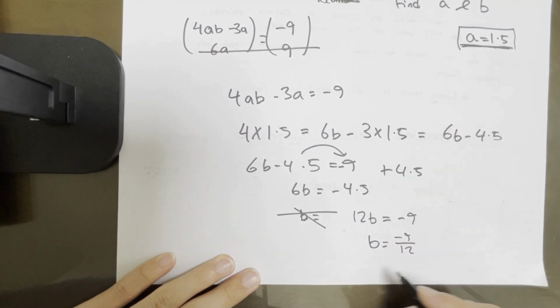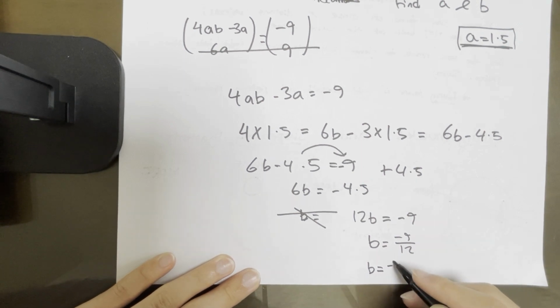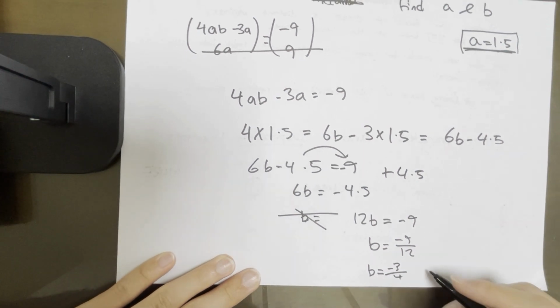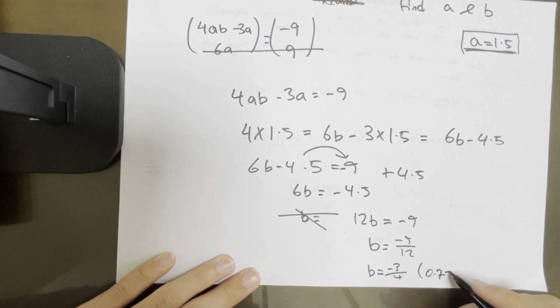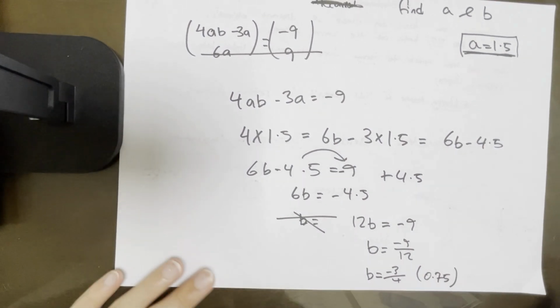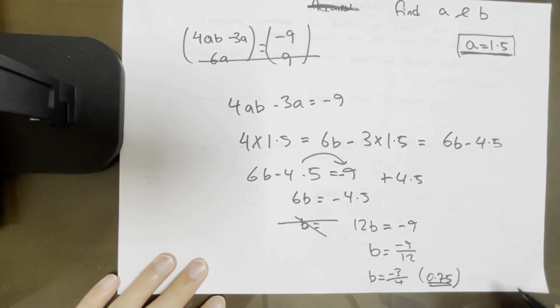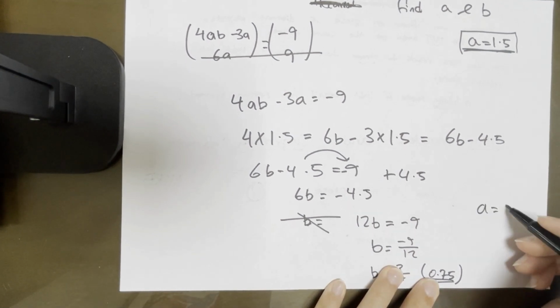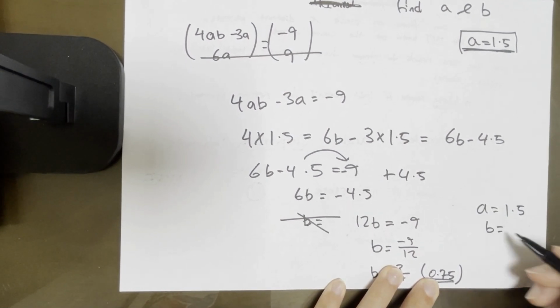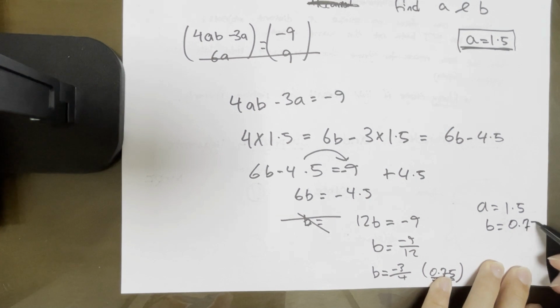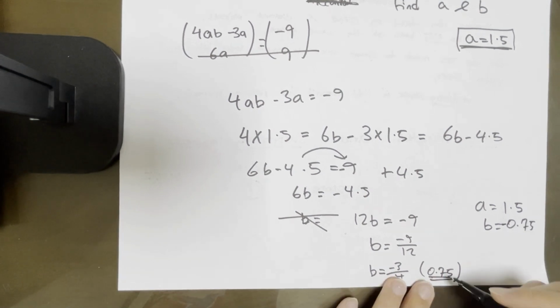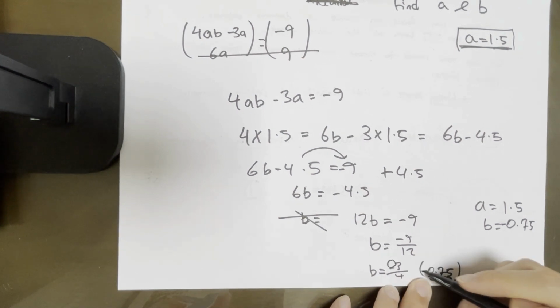And that simplifies. You can divide by 3, right? Minus 3 over 4, also known as minus 0.75. And that is b. So a is 1.5, b equals minus 0.75. Remember, don't forget the minus that was here. It needs to be minus.